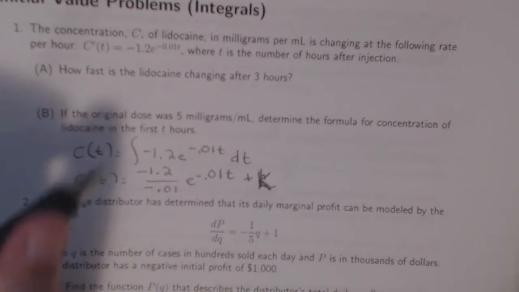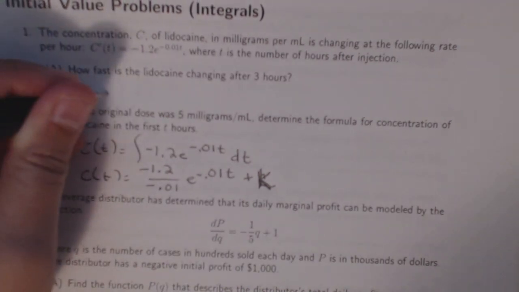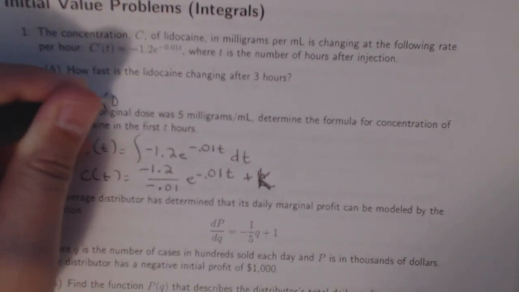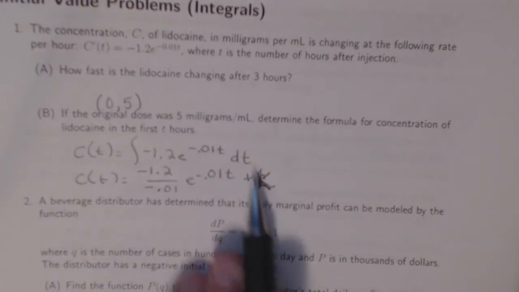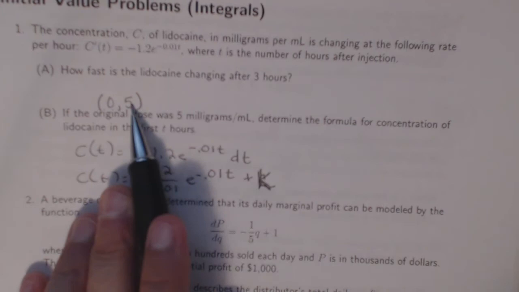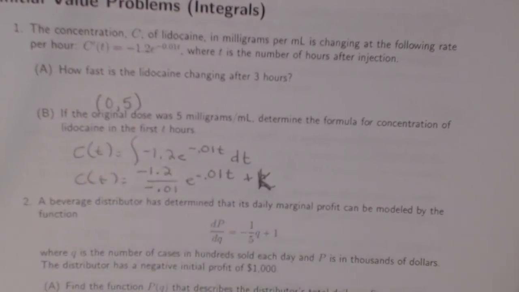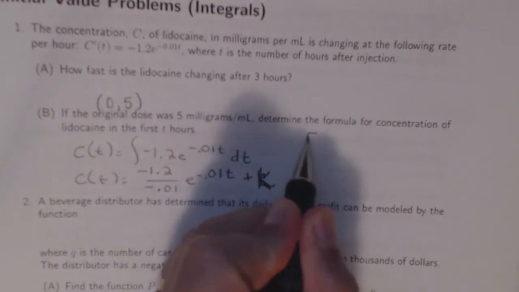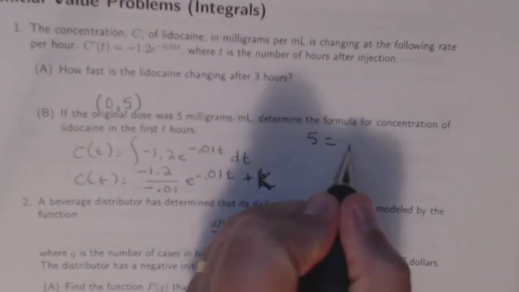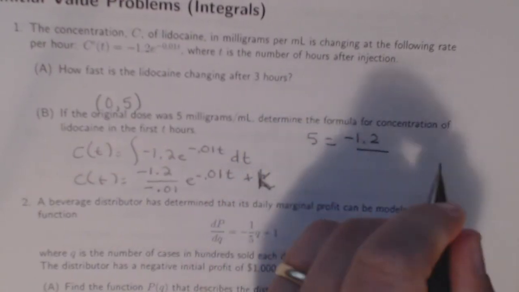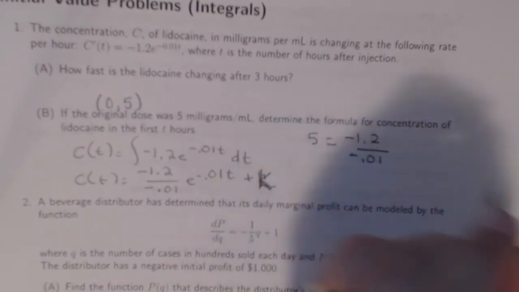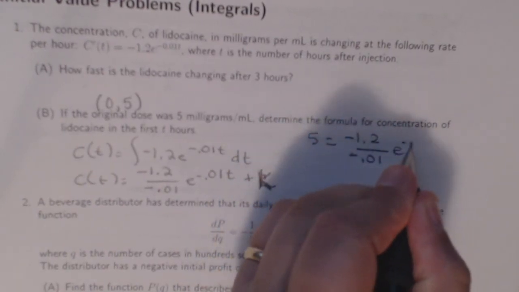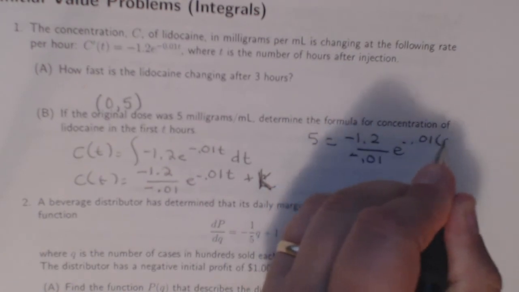Now here's our initial value. This is saying the original dose. So at 0 hours they got 5 milligrams per milliliter in the body. So I need to plug 5 in for C of t and 0 in for t. So 5 equals negative 1.2 over negative 0.01 e to the negative 0.01 times 0 plus c.